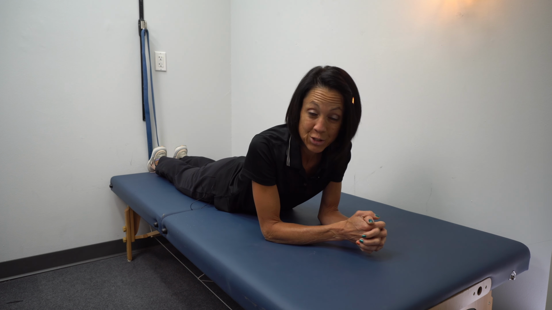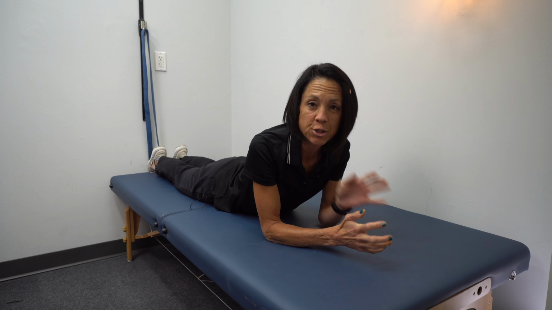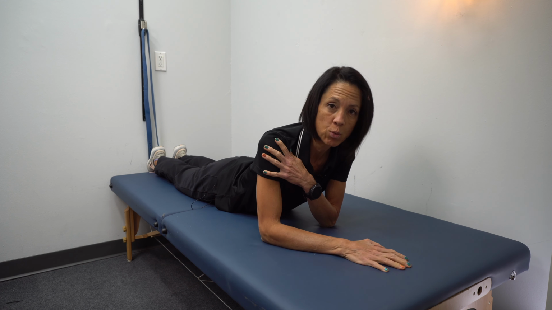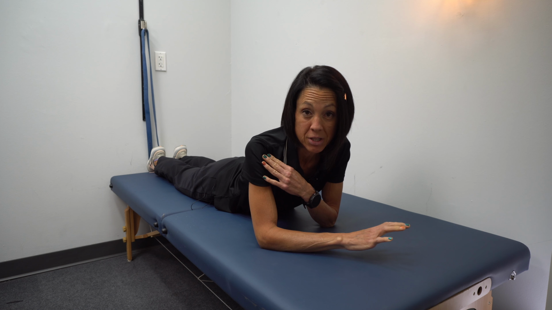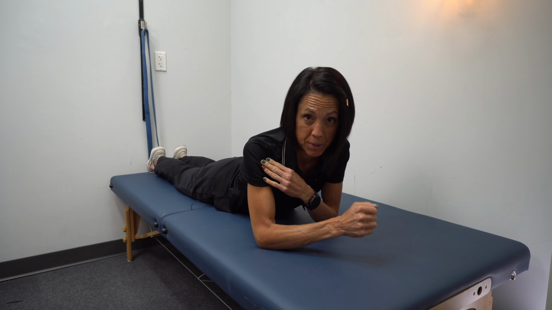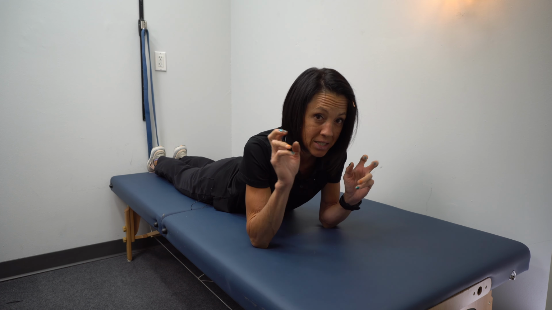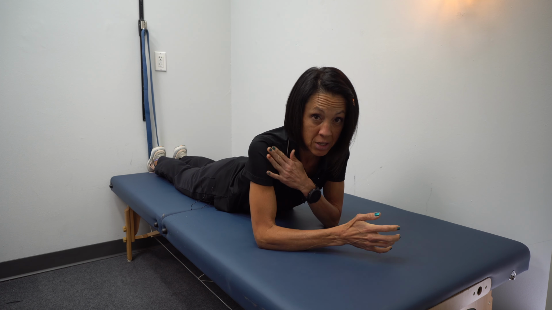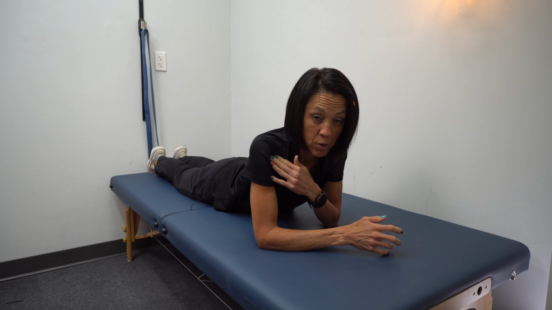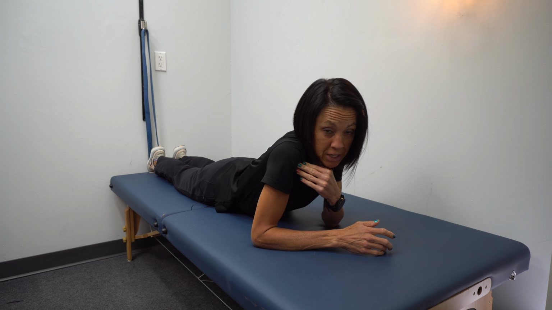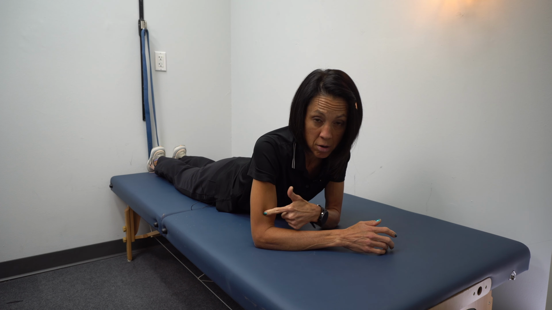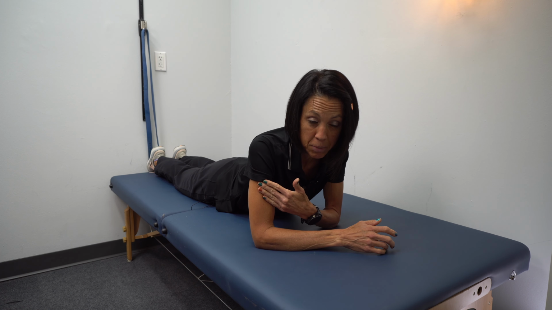All right, now for this exercise, we're working on that posterior mob. So if this is the shoulder that we're working on, and again, this isn't ideal. Best case scenario is that you can work with a therapist, but this is an exercise you could do in between therapy sessions to do a self-mobilization. You're just going to lean onto the arm. Now, one thing you want to pay attention to is that your shoulder is not up towards your ear, and you want this arm bone as vertical as possible.